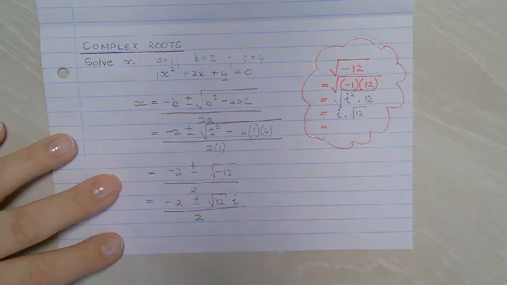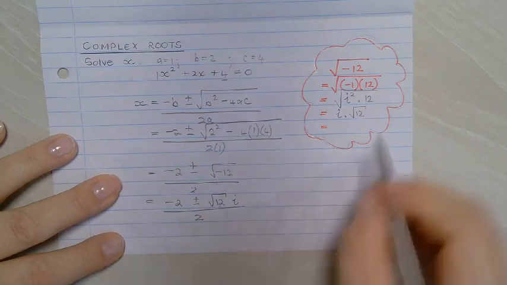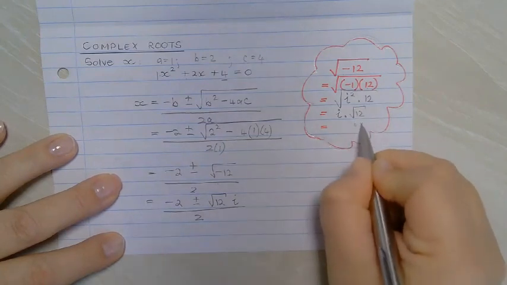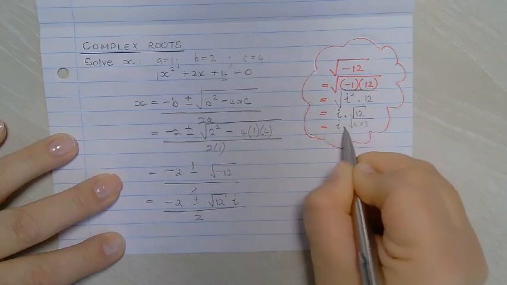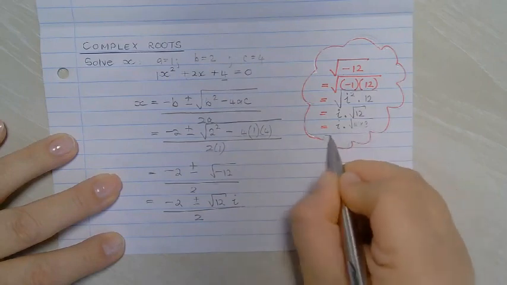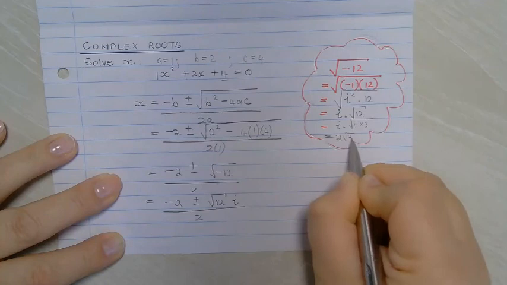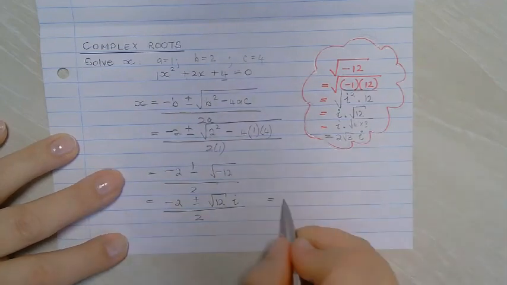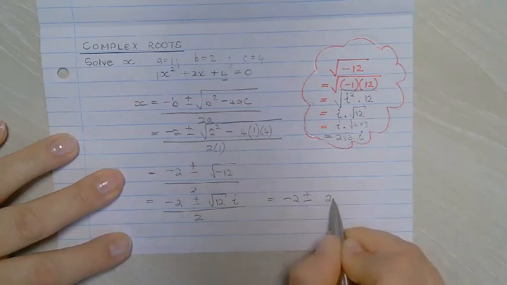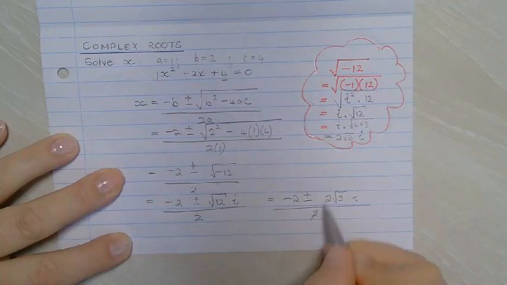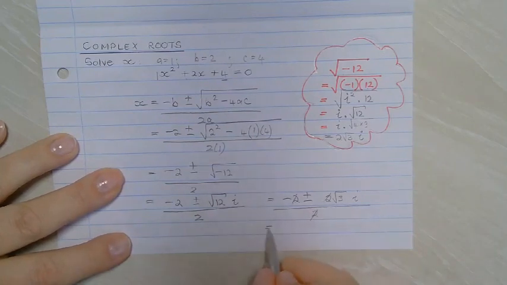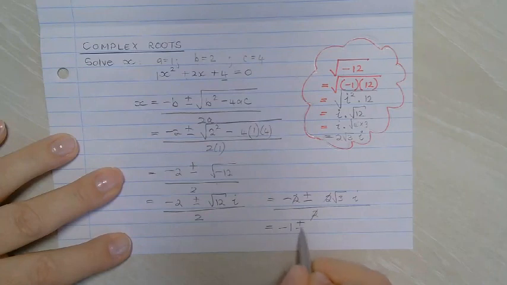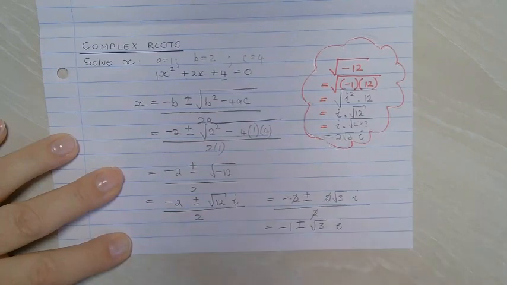Okay, so you can continue simplifying, because the square root of 12 can be written as the square root of 4 times 3. And the square root of 4 is 2, so you can actually have 2 square root 3 i. So we get minus 2 plus or minus 2 square root 3 i all over 2. And then those 2's can cancel out. So we will end up with negative 1 plus or minus square root 3 i.